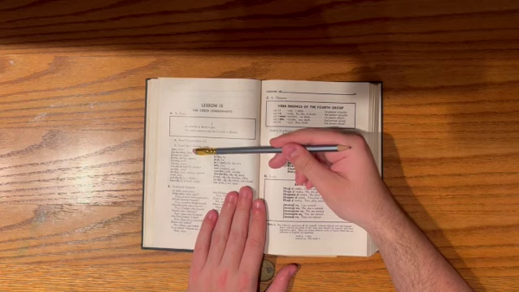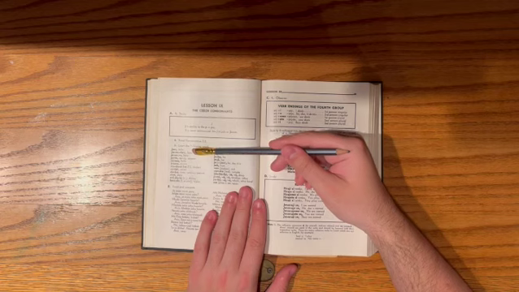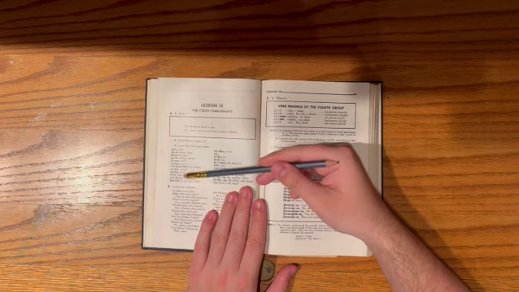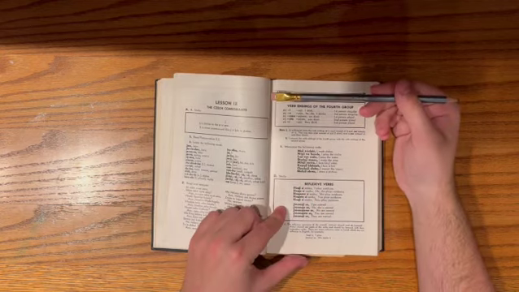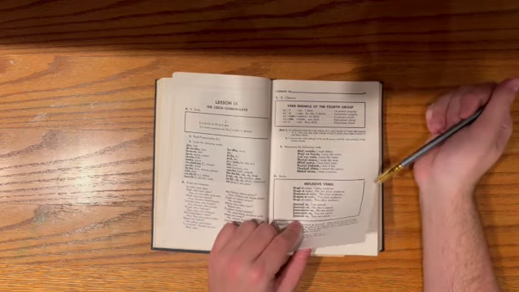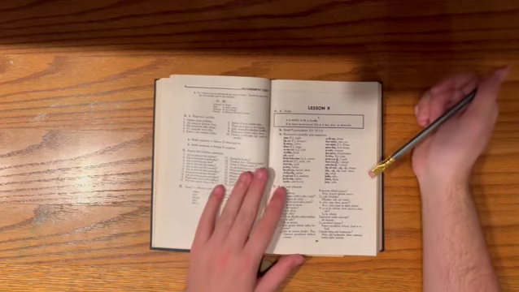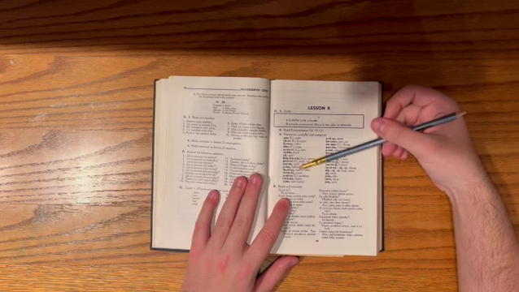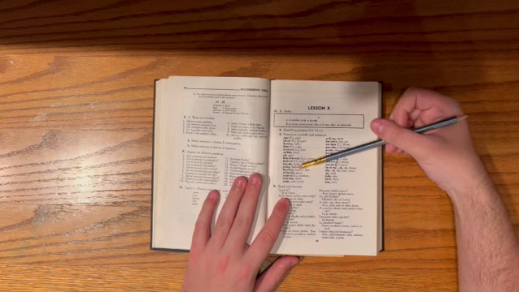Jaroslav, Jerry. Jezero, lake. Nádobí, dishes. Otec, father.